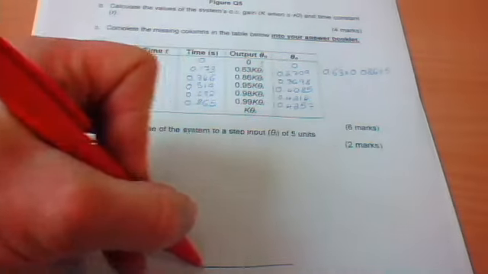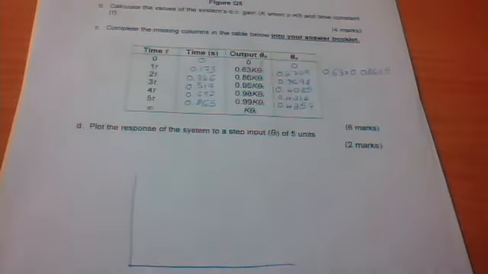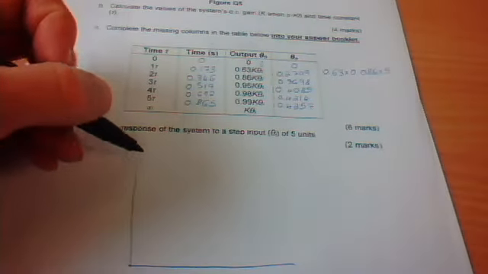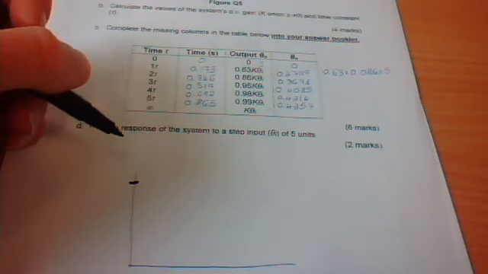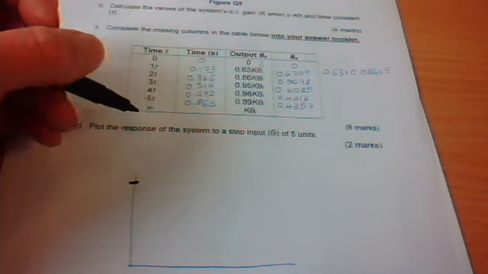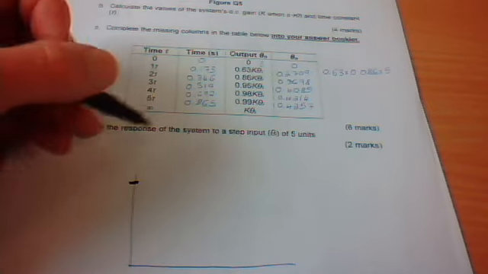Okay, now to plot a step response of this, again, you'd do this in your own answer book. A step response assumes that we have an immediate input to the system. And what's the final value going to be? Well, the final value is when s goes to 0, and that's going to be the final k value, multiplied by 5.